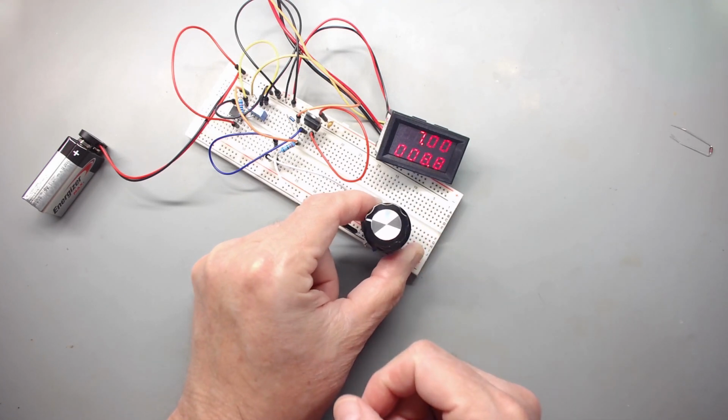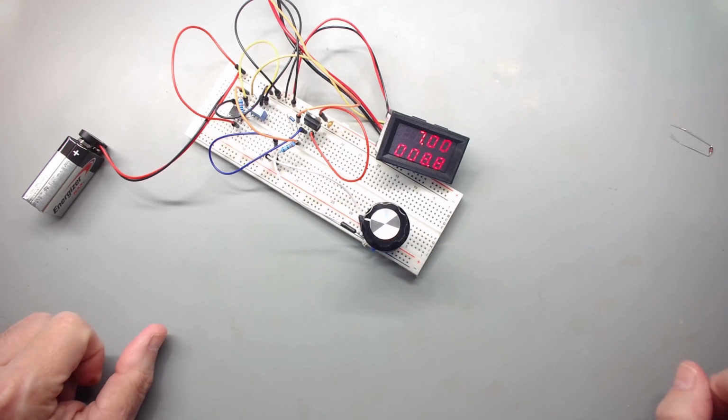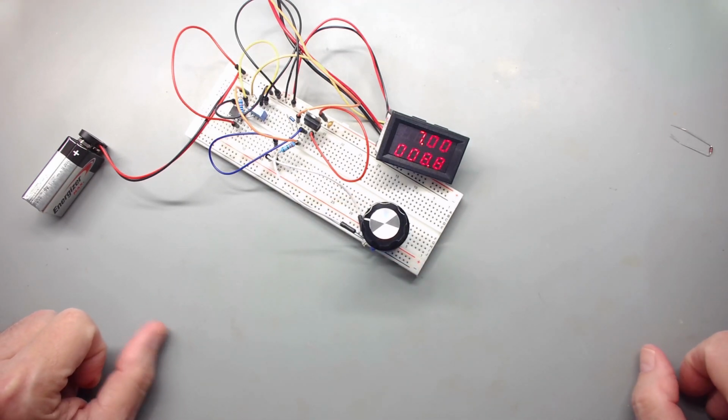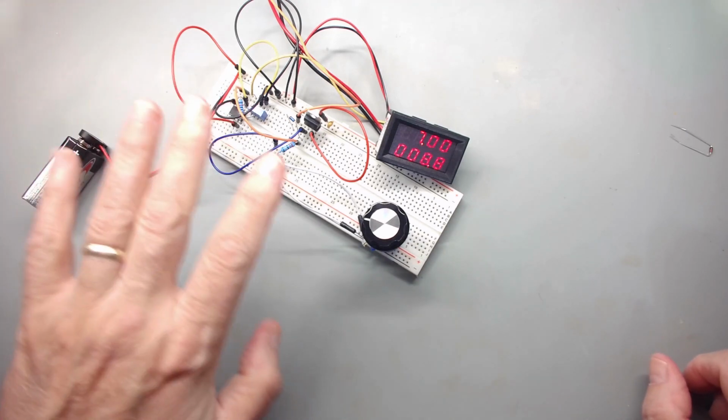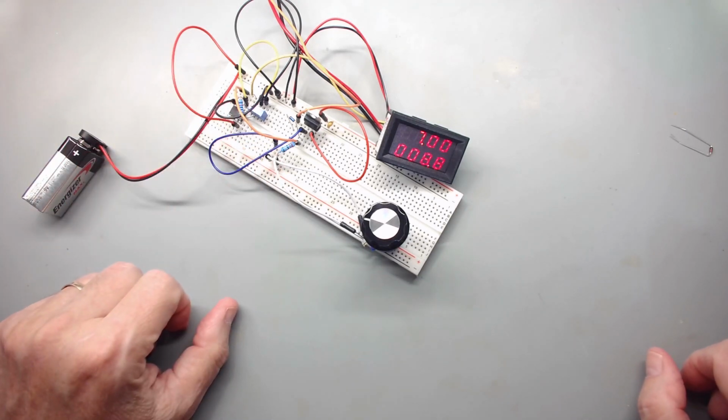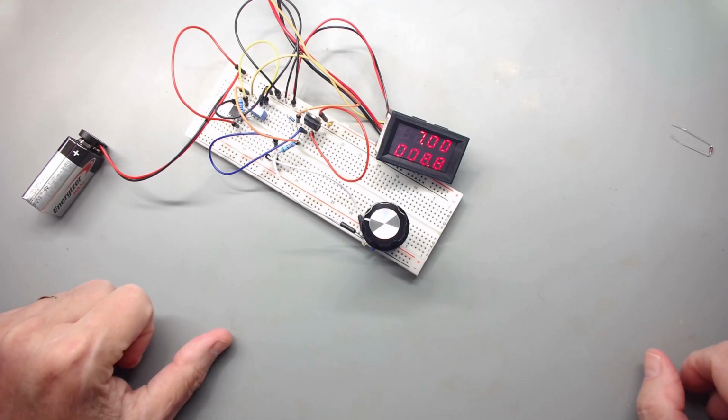So now I'm ready to build a circuit board for it. So I'm going to go over to the computer. I'm going to take this design and I'm going to jump into DipTrace and I'm going to design a circuit board for it. So we'll pick up over there at the computer to do that.